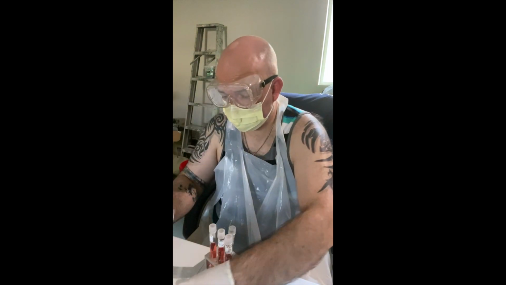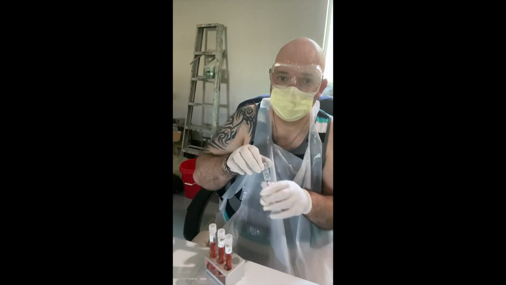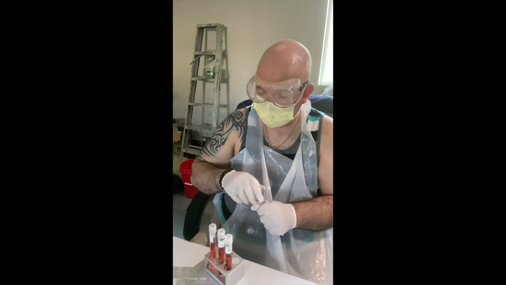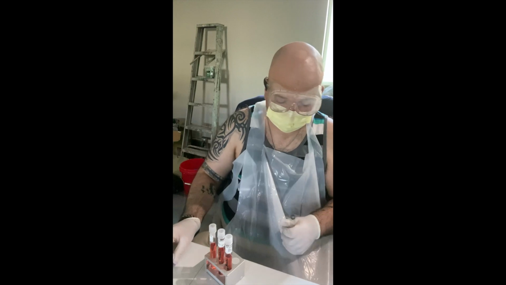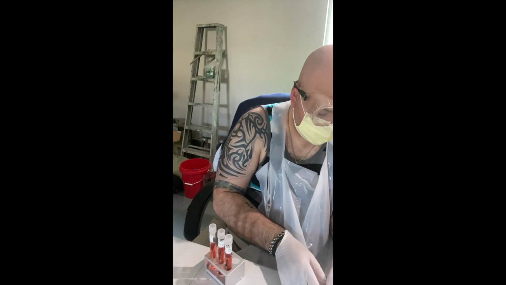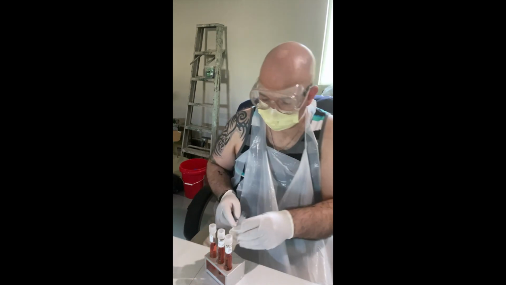Okay, there's that. So again, this is my cerevisiae culture. I'm going to take the lid off. Flame the lip of the tube to sterilize. Okay.